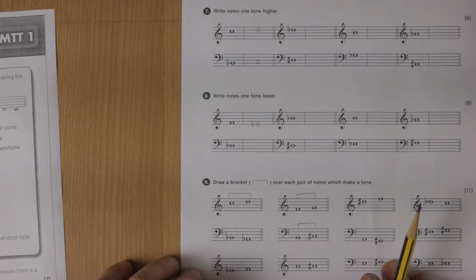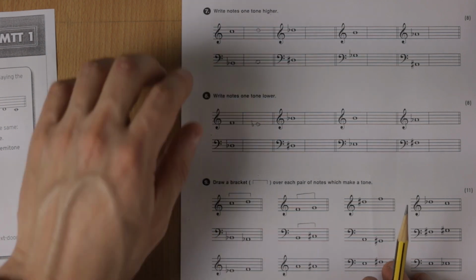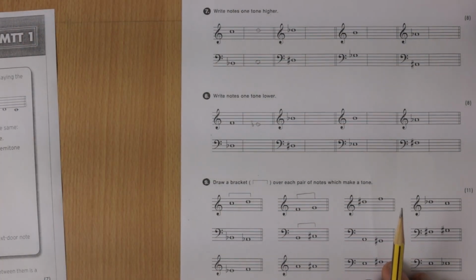So that is MTT, what was it? I've forgotten. 7. No, 8. There you go, finished.